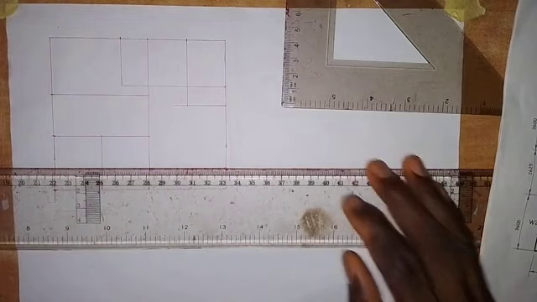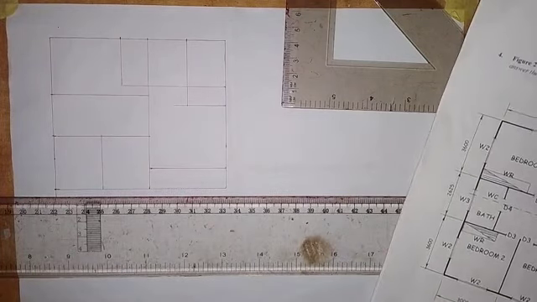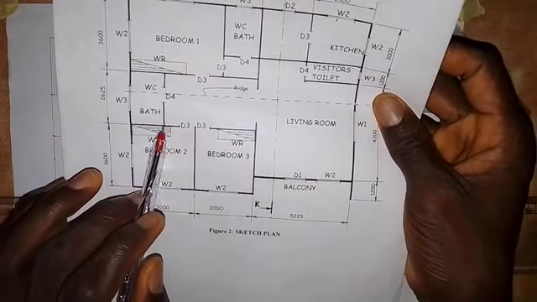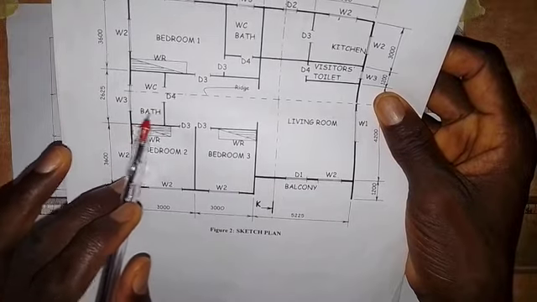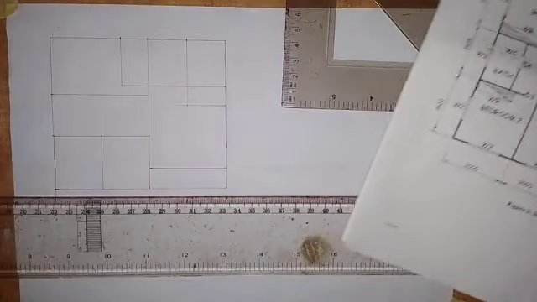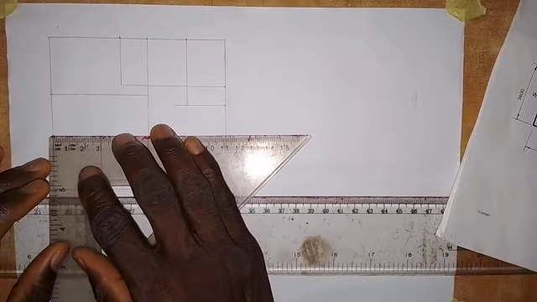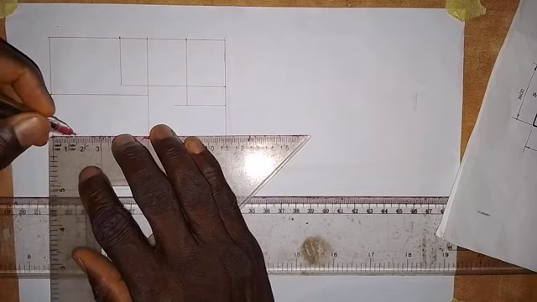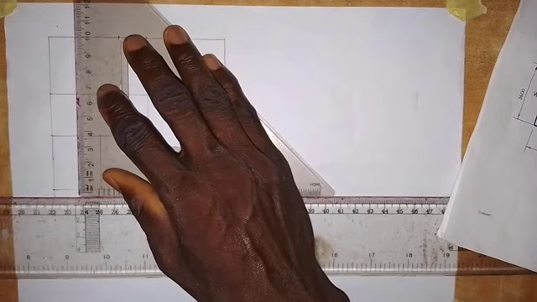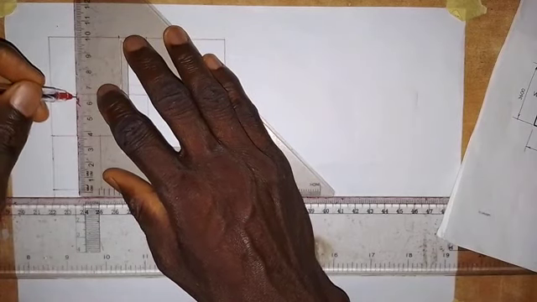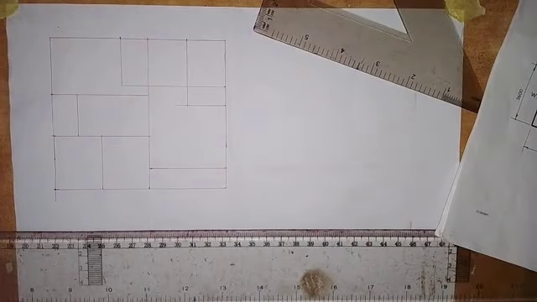Okay, so then there is another part that we have here that is not dimensioned. That is what we have from here to here. It's not dimensioned. That is the water closet and bath that we have here. So I'll just take a measurement of 15. So I will use 1,500 for that. So that is 15 millimeters. So I will take 15 millimeters. Then I will draw a vertical line, like this. Alright, so we have put all the lines in place.